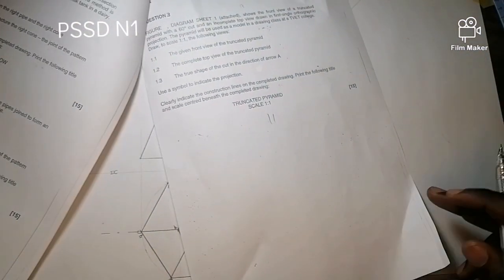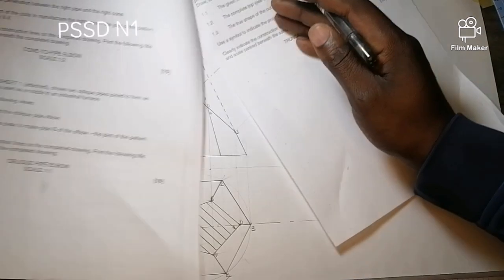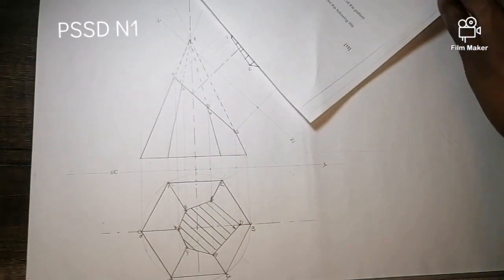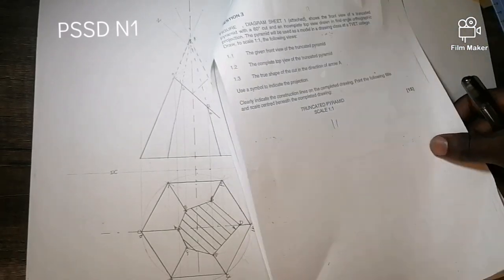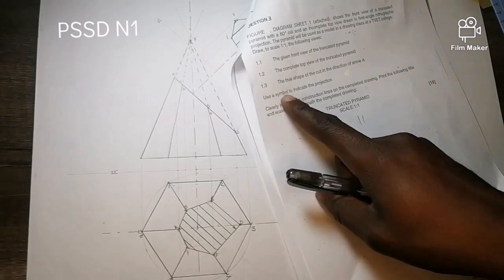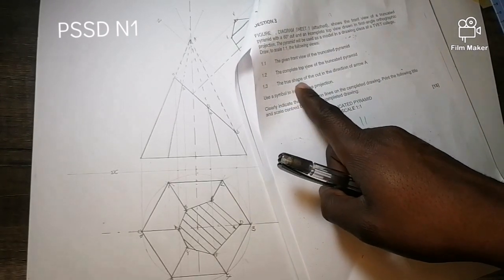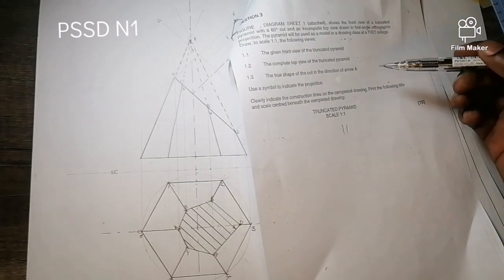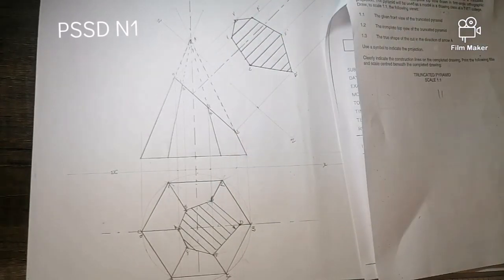They said to draw the front view, which is this one, right? 1.1. 1.2 complete the top view, which is this one. 1.3 draw the shape of the cut in the direction of arrow A, which is the auxiliary view.